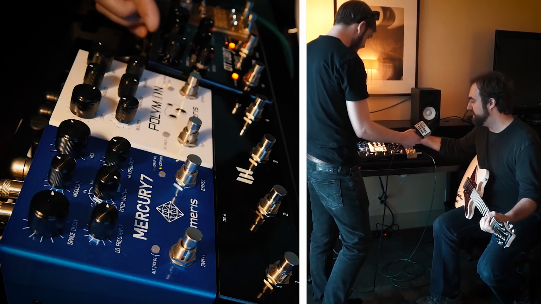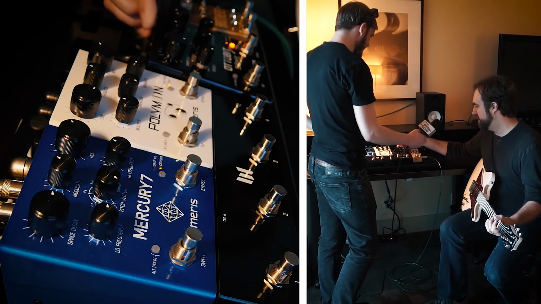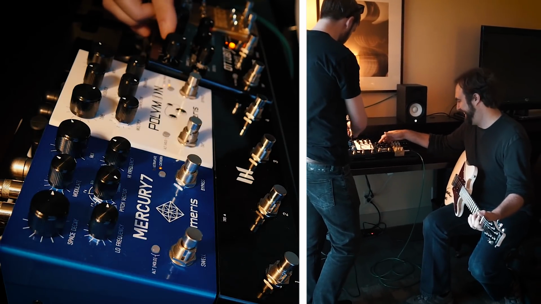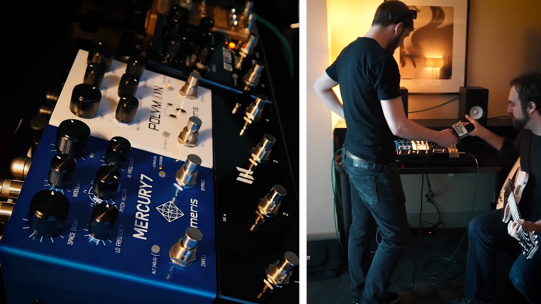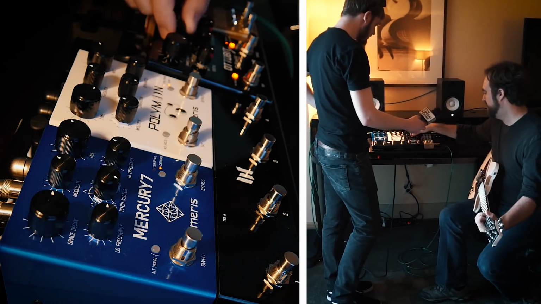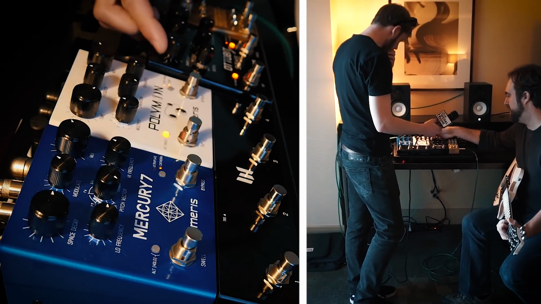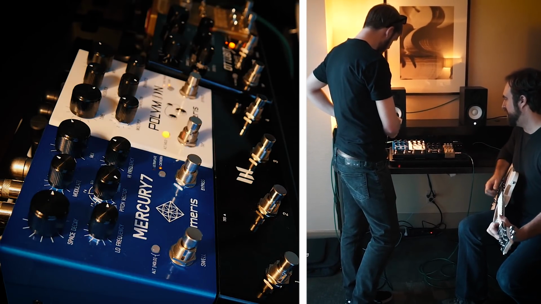A ladder style filter, that's our own custom topology. That is an amazing sounding filter. Yeah, I'm really proud of it. It's our own custom designed, ladder inspired, but our own topology. And then the next one in the line is sample rate to get some Amiga sounds. Atari.